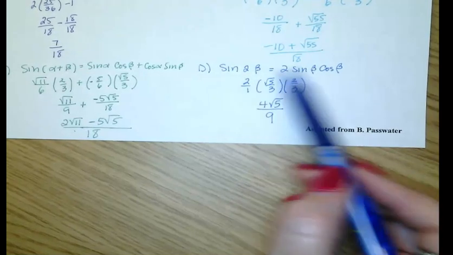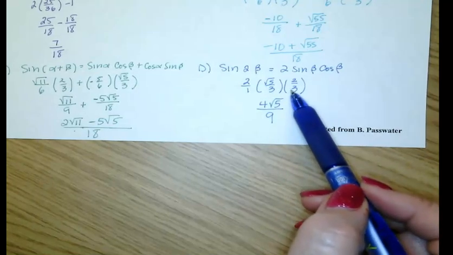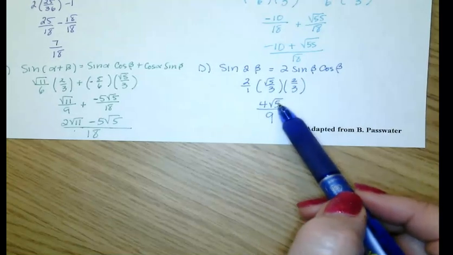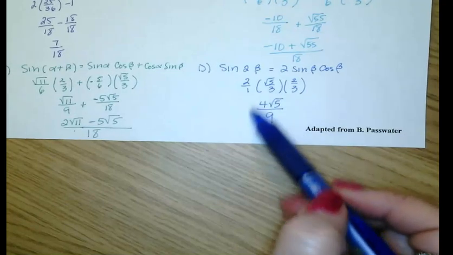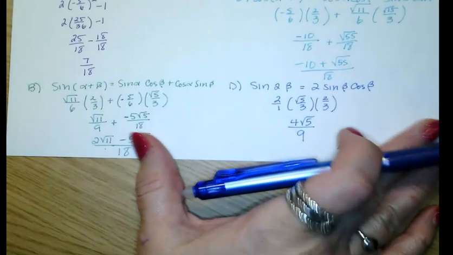And so then I put in a 2, and sine beta was root 5 over 3. Cosine beta was 2/3. Nothing here is going to simplify. So 2 times 2 is 4 times root 5 on top, and 3 times 3 is 9 on bottom. So my final answer is 4 root 5 over 9.